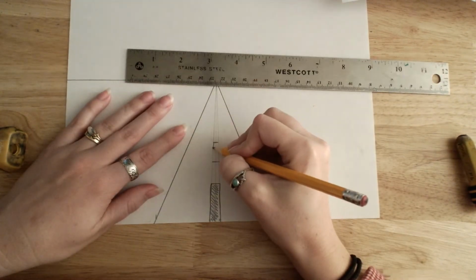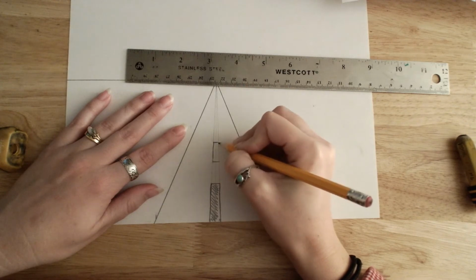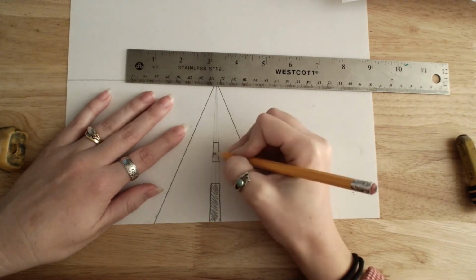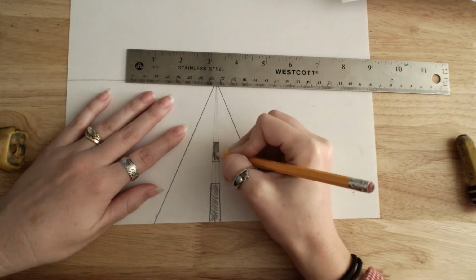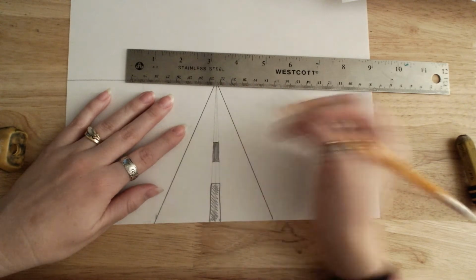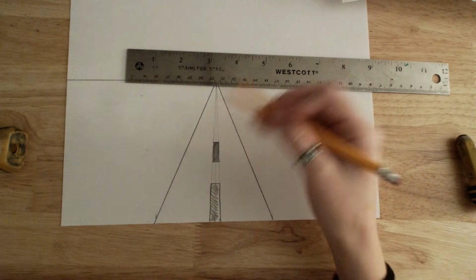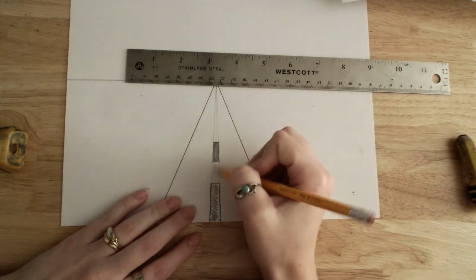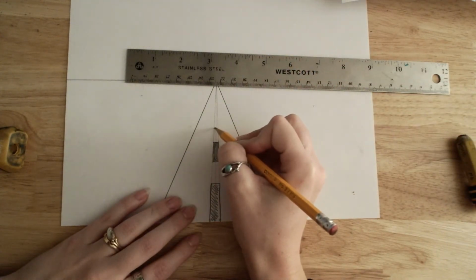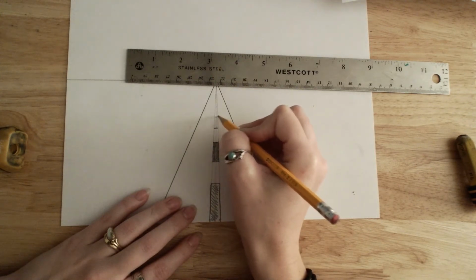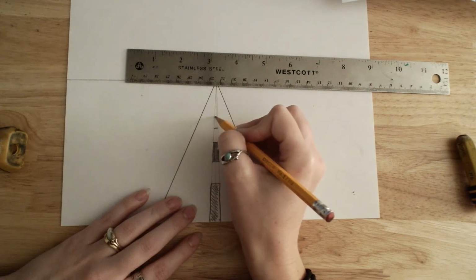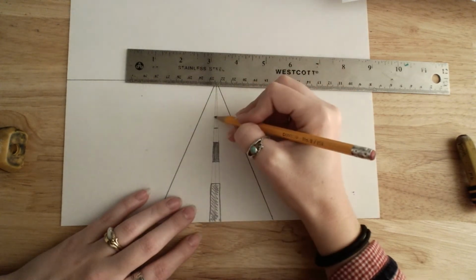And then this space right here will be my next line in the road. And so I'm going to continue that all the way towards my vanishing point. So now the next gap is going to be even smaller, and then that line also needs to be shorter in height. So maybe something like this.